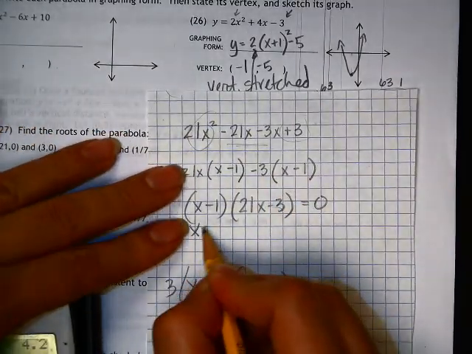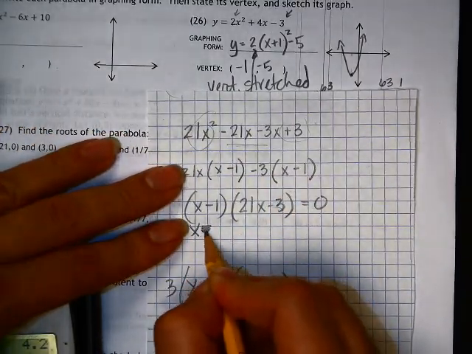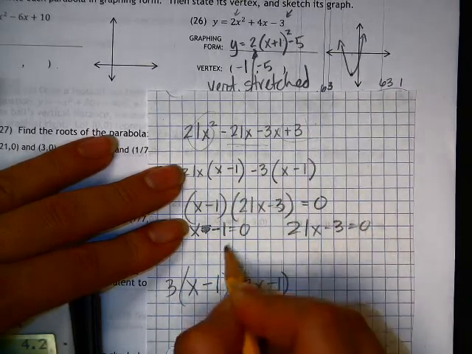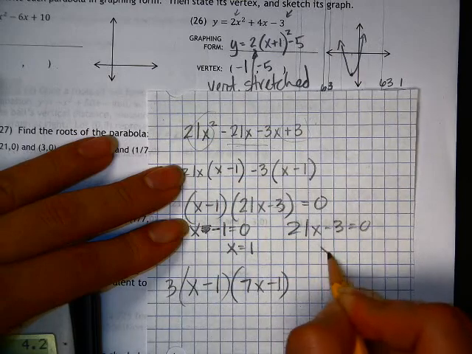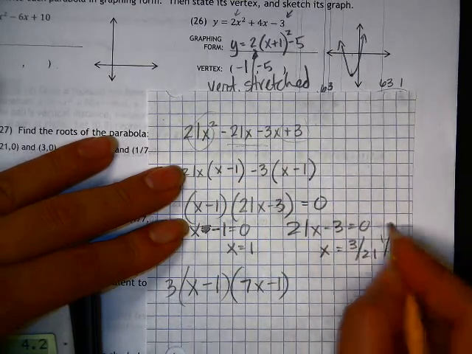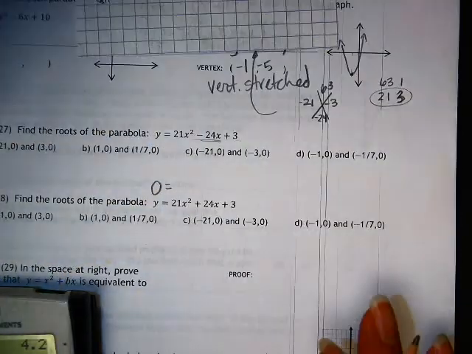We're just then setting this equal to x minus 1 equals 0, and 21x minus 3 equals 0. So x is either equal to 1, or x is equal to 3 over 21, which is 1/7. So a +1 and a +1/7.